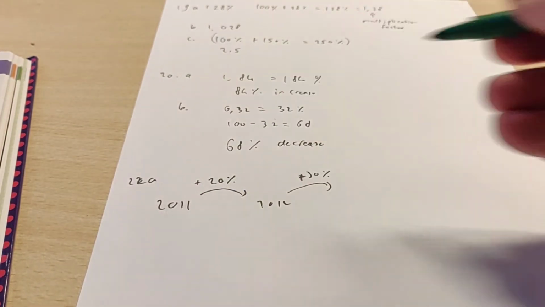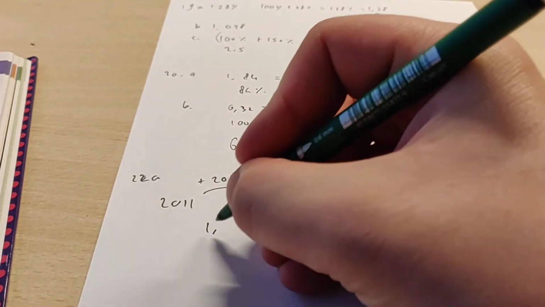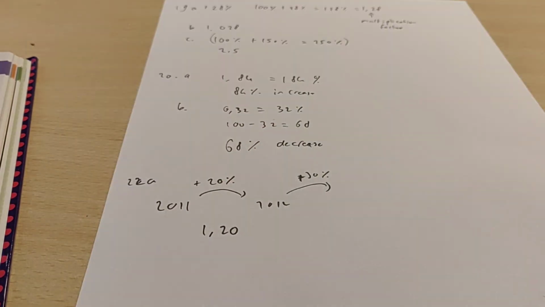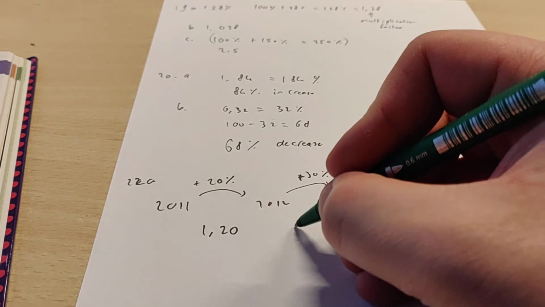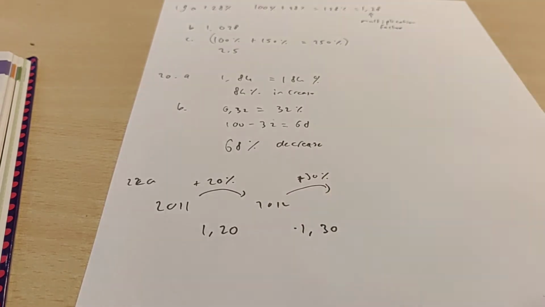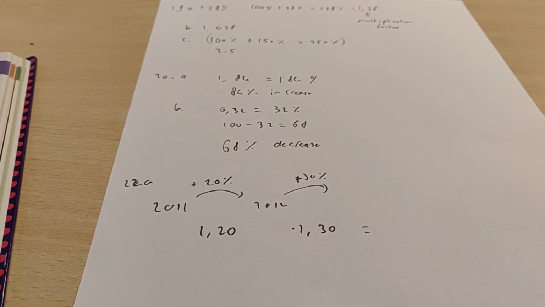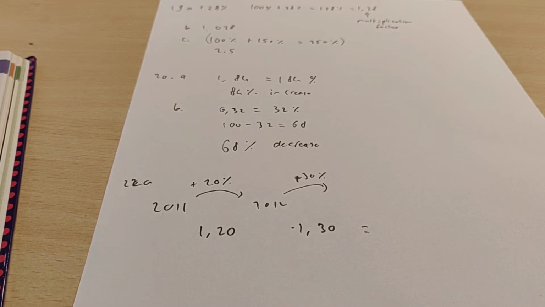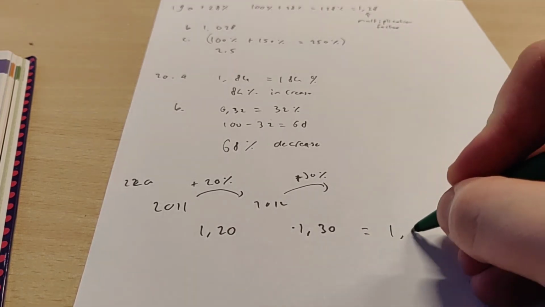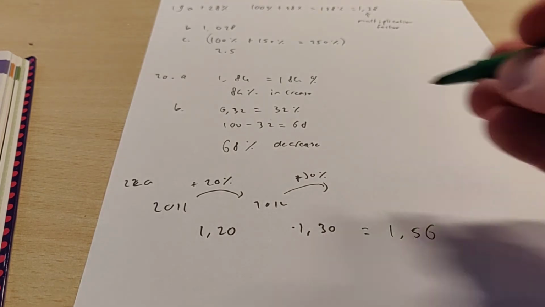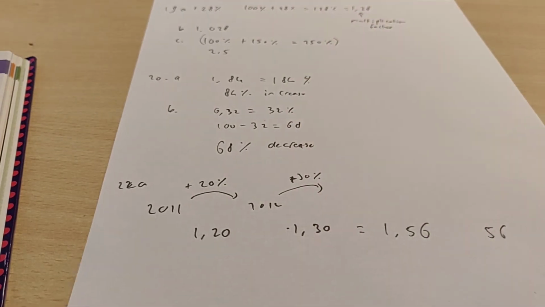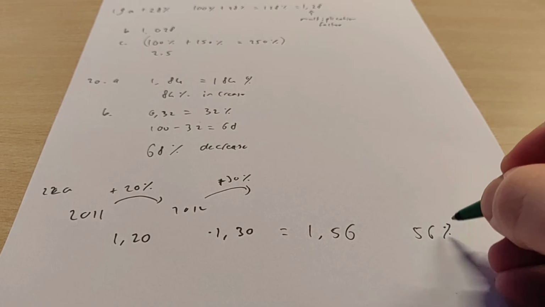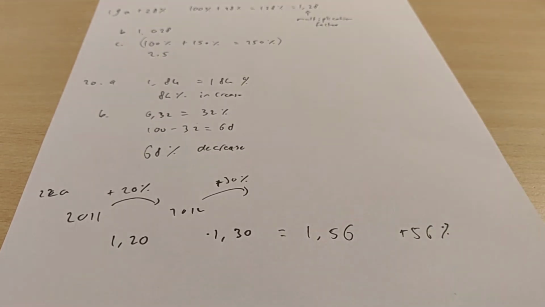But if you do an increase of 20%, then you have a multiplication factor of 1.2. And if you do an increase of 30%, you have a multiplication factor of 1.3. And if you multiply those two, let's see what we get. I do have a calculator lying around. I have 1.2 times 1.3, and then I get 1.56. So that means that this equals a total percentage change of 56%. So that's the increase that we have here, plus 56%.